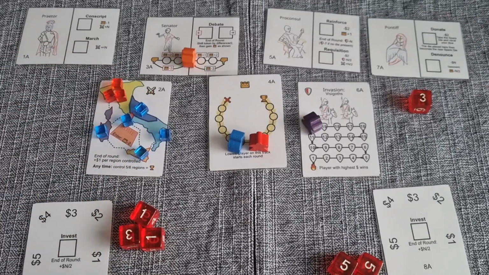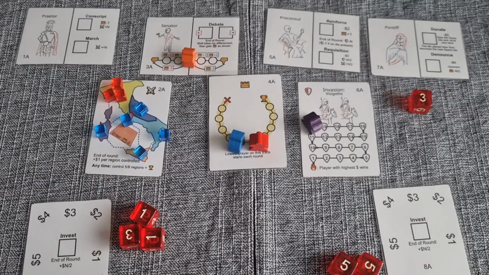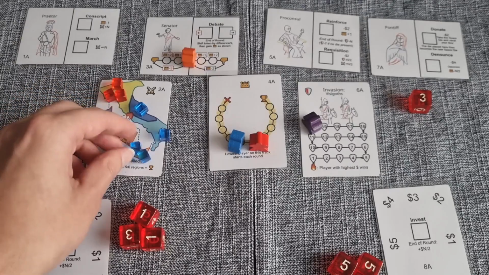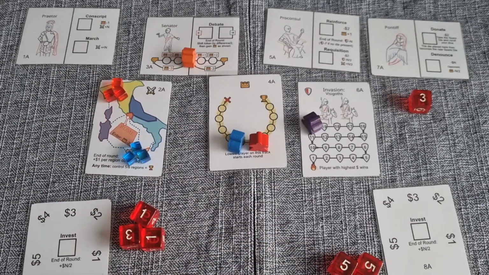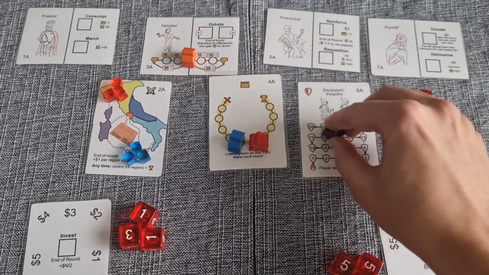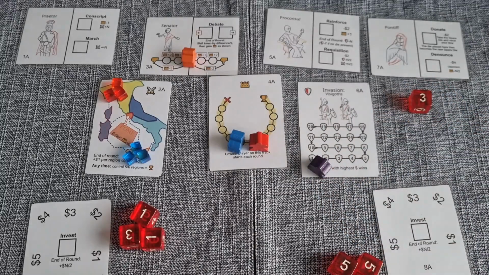There's one special region on the map, Rome. It's adjacent to every region, so it's very powerful to control, but it costs you 2 reputation if you move armies into it. Finally, there's the invasion track, which shows the barbarian army advancing towards Rome. If they ever reach the final space on the track, the player with the most money wins the game.